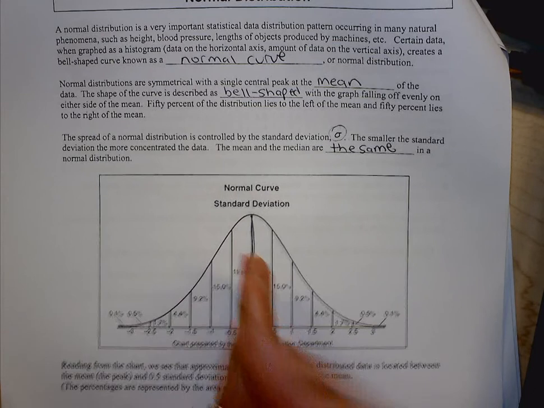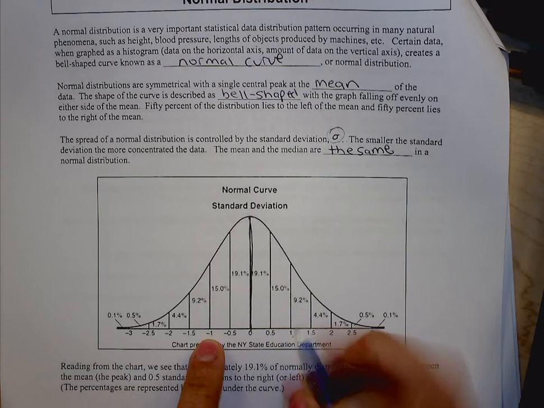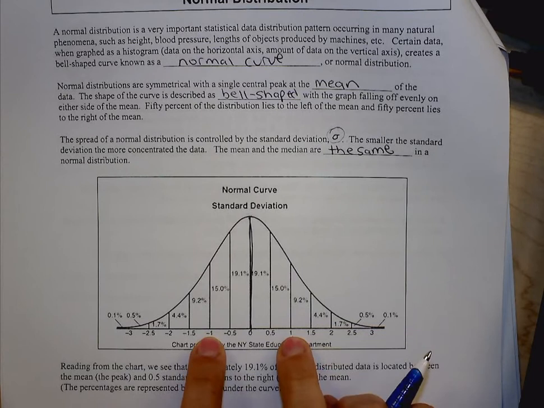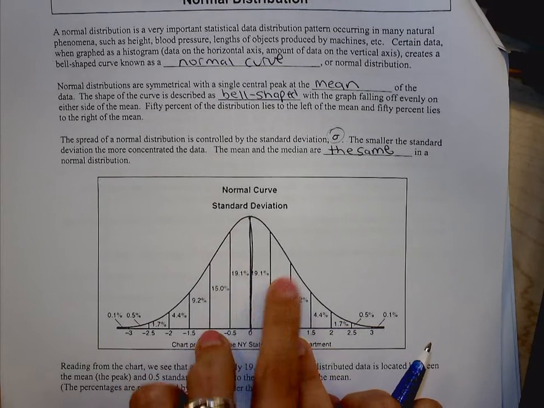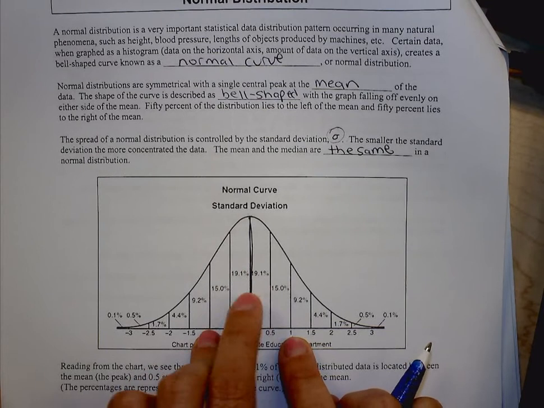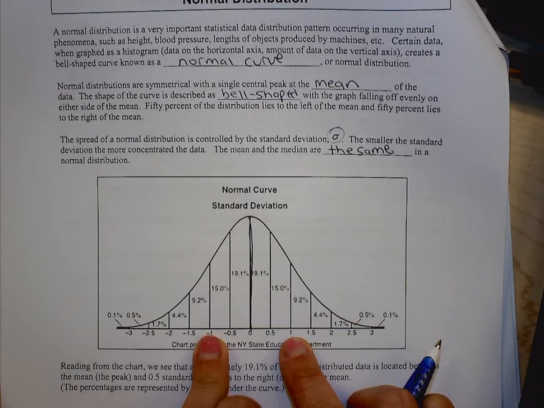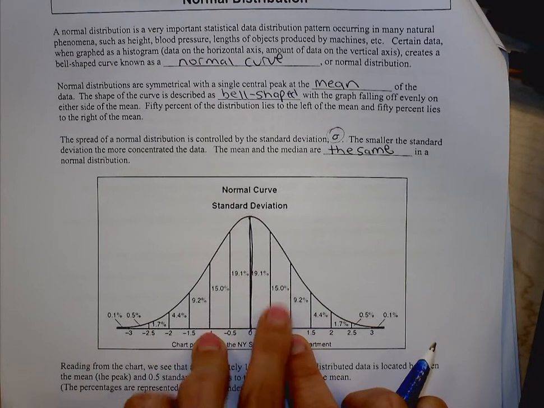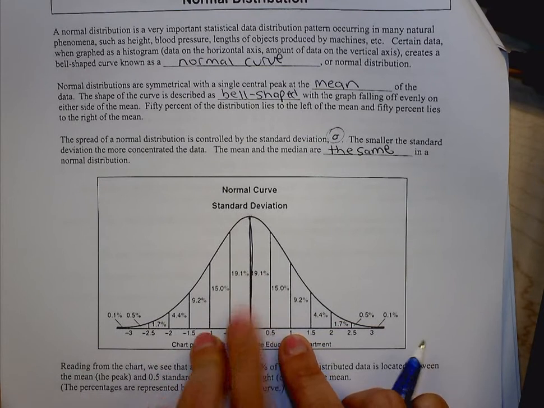However, if I go one standard deviation out, either plus or minus, then these percents are probability percents. So the probability that my numbers are going to be plus or minus 1 standard deviation away from the mean are shown in the chart.